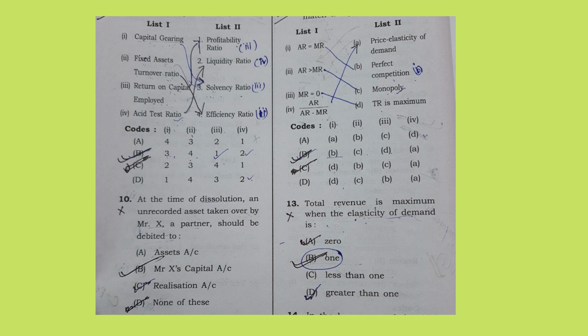Now coming to the next question, question number 13. Total revenue is maximum when the elasticity of demand is... When the elasticity of demand is 1, total revenue is maximum.